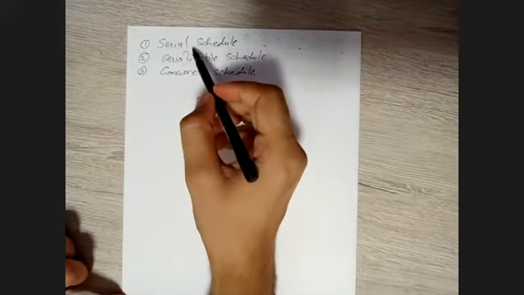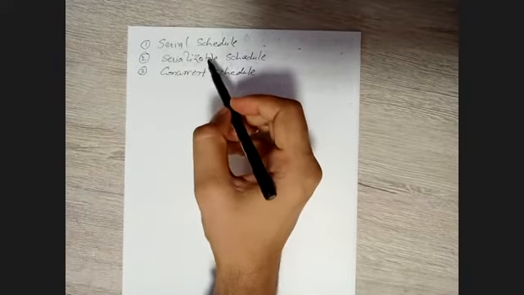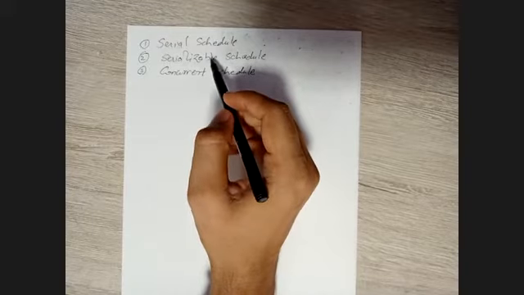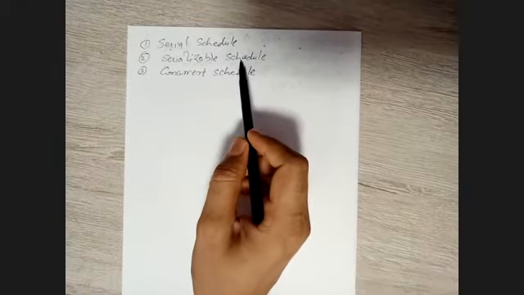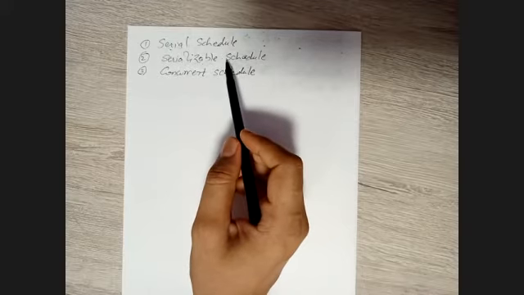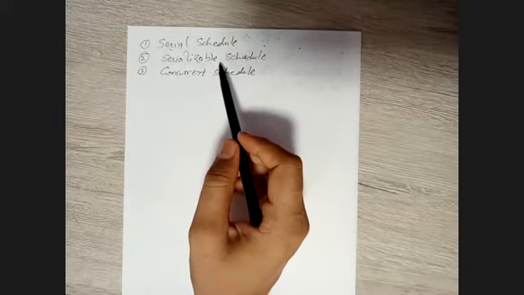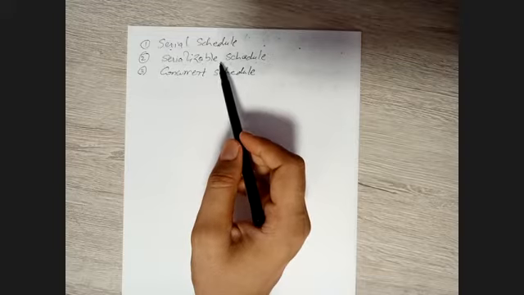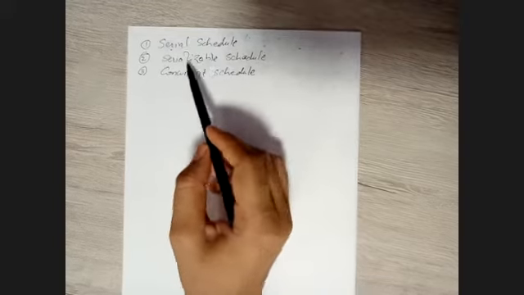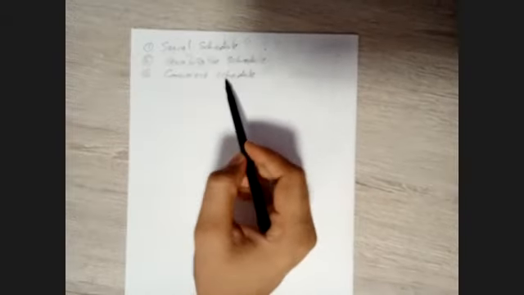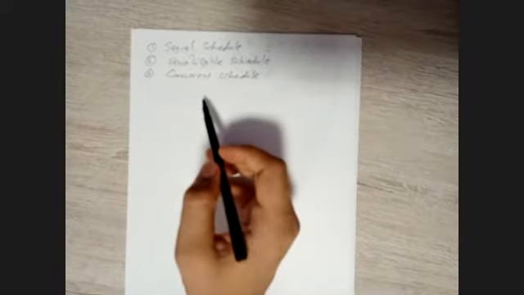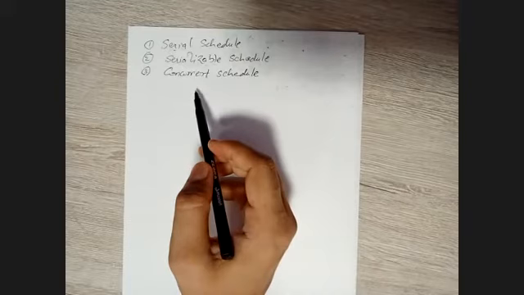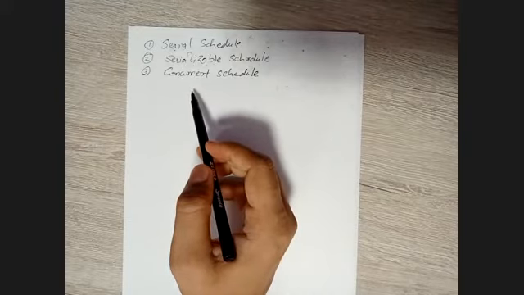The serial schedules are those schedules in which the transactions are executed in a serial way, one after the other. That is your serial schedule. Serializable schedule means the schedules which are parallel schedules, for which there exists some serial schedule. Then we say that particular schedule is serializable. And concurrent schedule means all the schedules in which we can perform the concurrent execution of transactions, right?